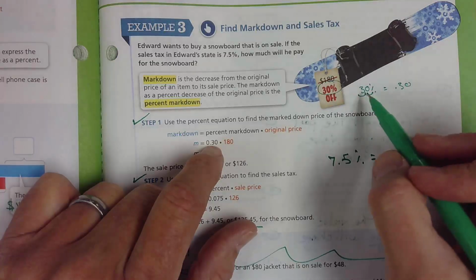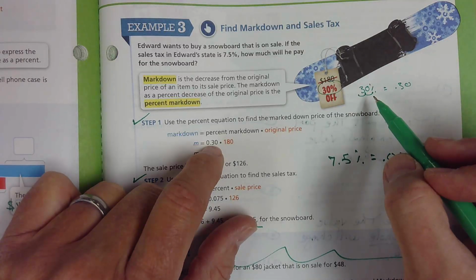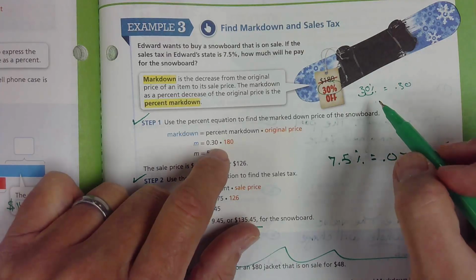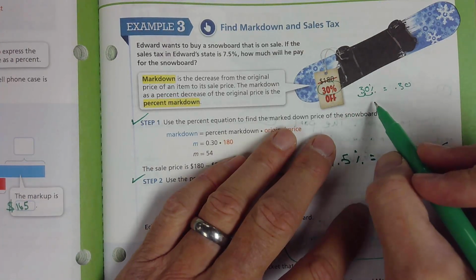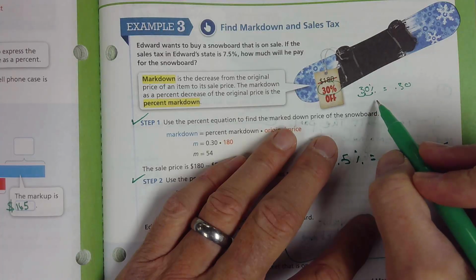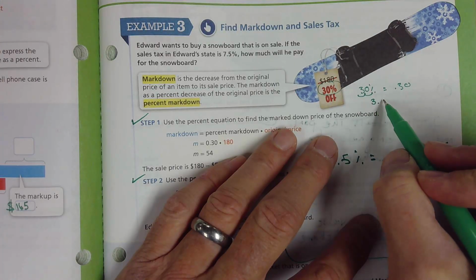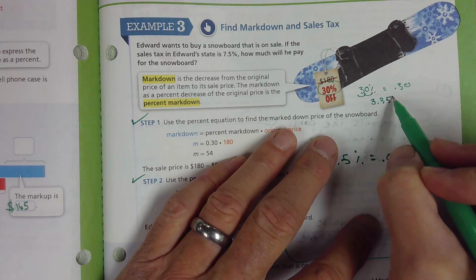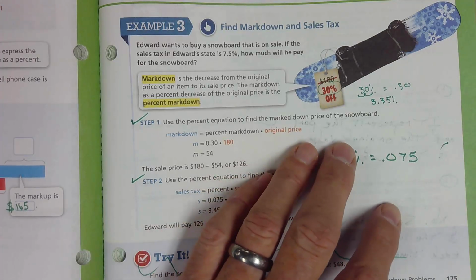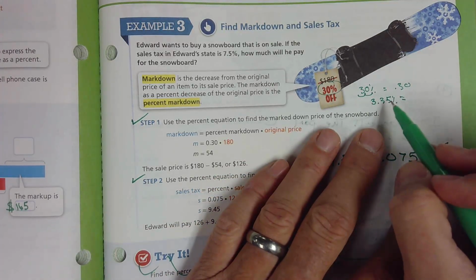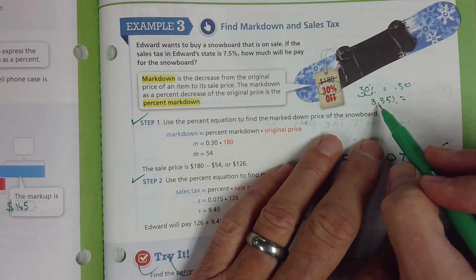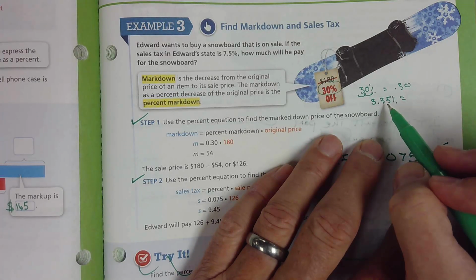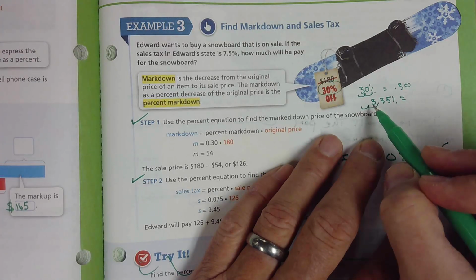And unless there's a decimal, and I talked to a couple students about this last week. Let's say the percent markdown was just a little 3.35%. Okay, so when there is a decimal in the percent, then you move it over 2 places from the decimal. 1, 2, so you're going to add a 0.